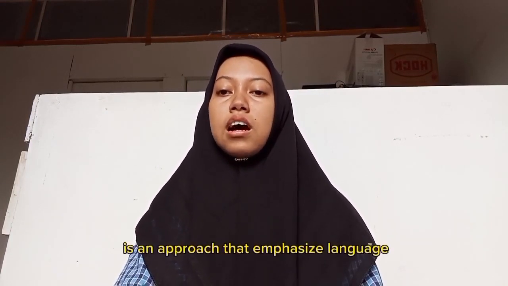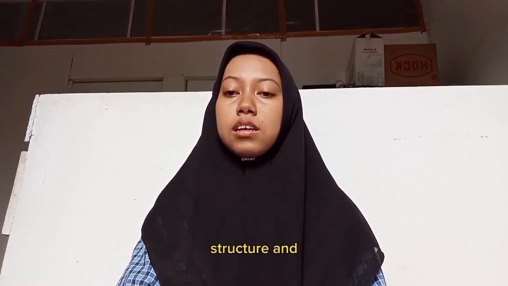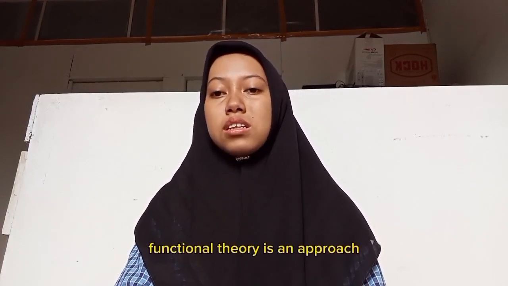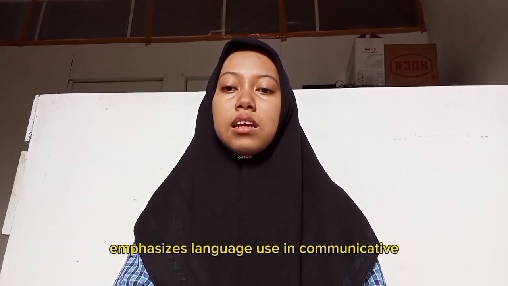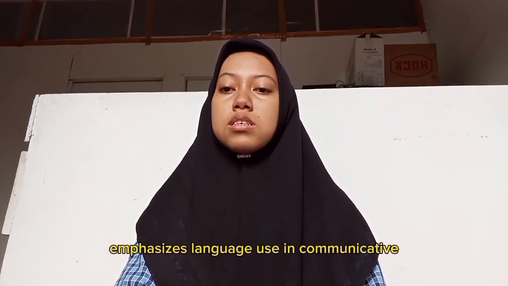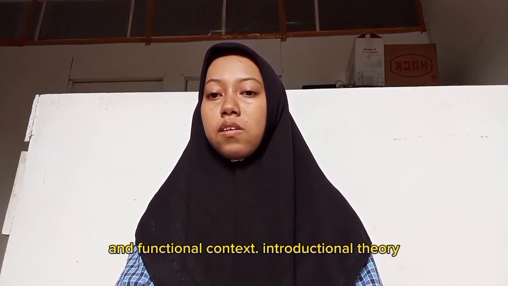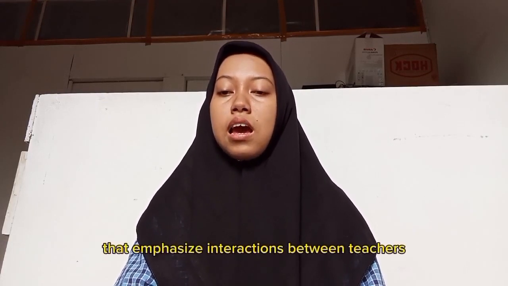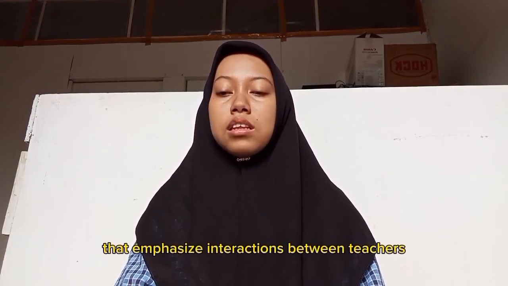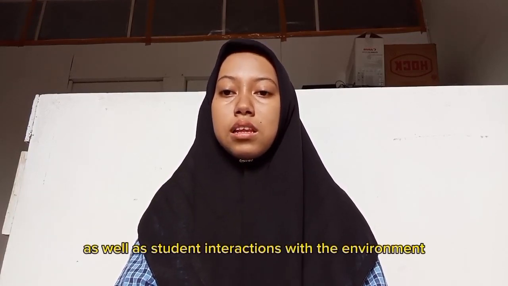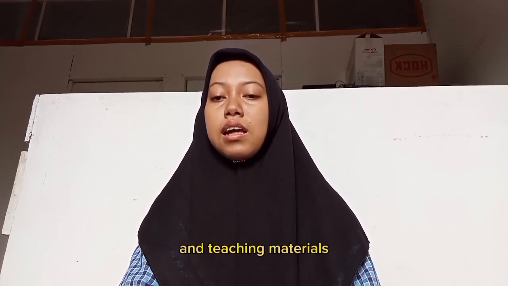Structural theory is an approach that emphasizes language structure and the relationship between language elements. Functional theory is an approach that emphasizes language use in communicative and functional contexts. Interactional theory is an approach that emphasizes interactions between teachers and students, as well as student interactions with the environment and teaching materials. Now I will explain about language teaching methods of the psycholinguistic approach.